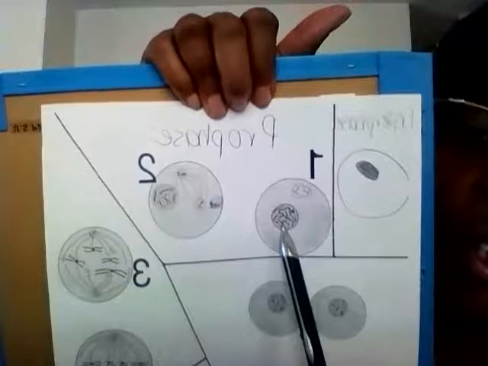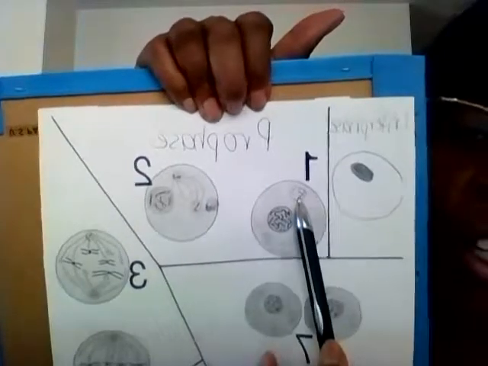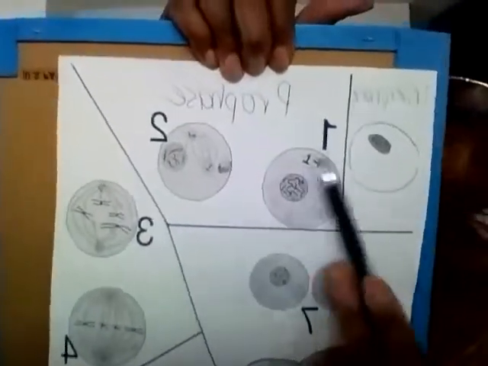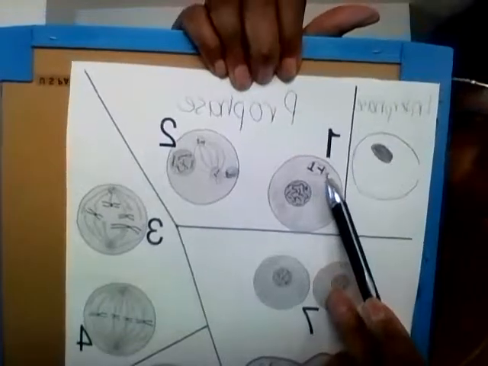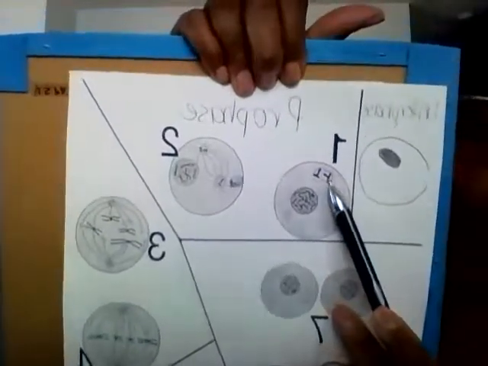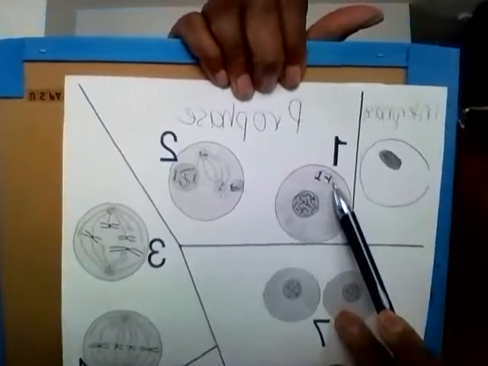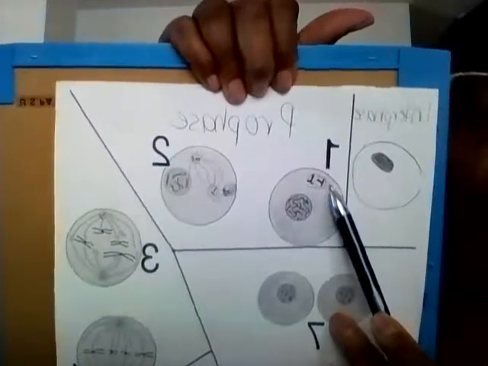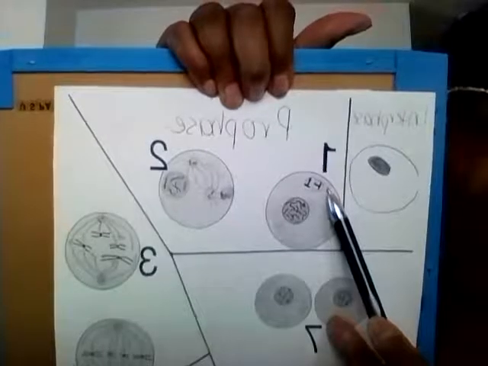And then we also see the development of something over here. These lines, and I'll make them a little darker, are what are referred to as centrioles. The centrioles are going to be very important in another stage of mitosis because they are going to help to pull those chromosomes apart once they move to the opposite poles of the cell.